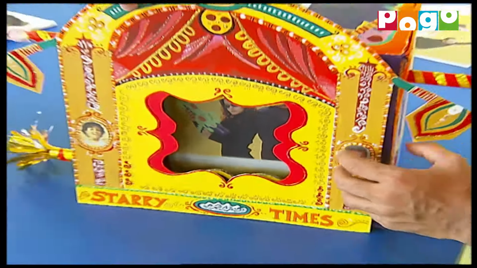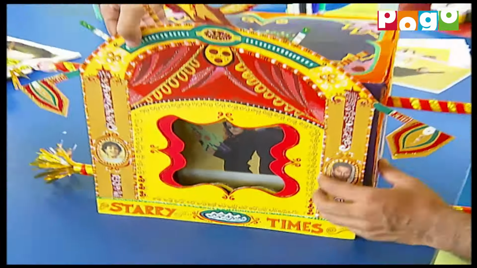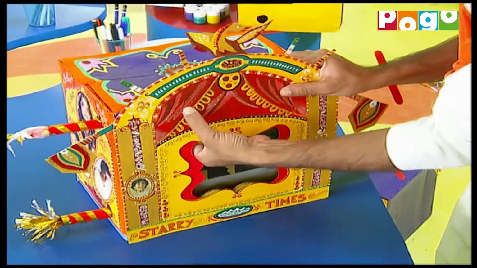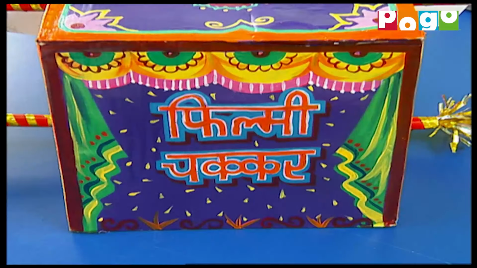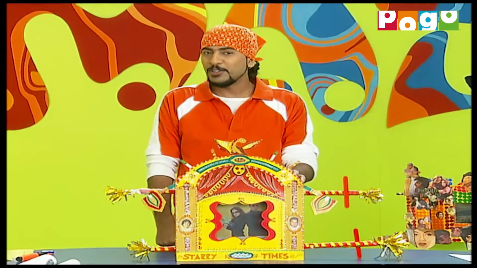Right now our window here looks quite plain. So let's decorate this a little. I have decorated this in very traditional style. I have added some glitter here. I have given it the feel of a curtain. Come, let's stick this now. On attaching the window, the bioscope is now ready. Doesn't it look traditional? So our bioscope is now ready. In this we can view our own personal film.